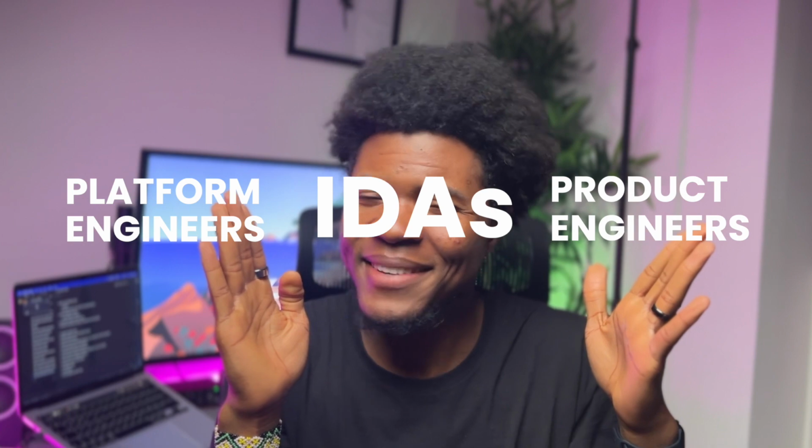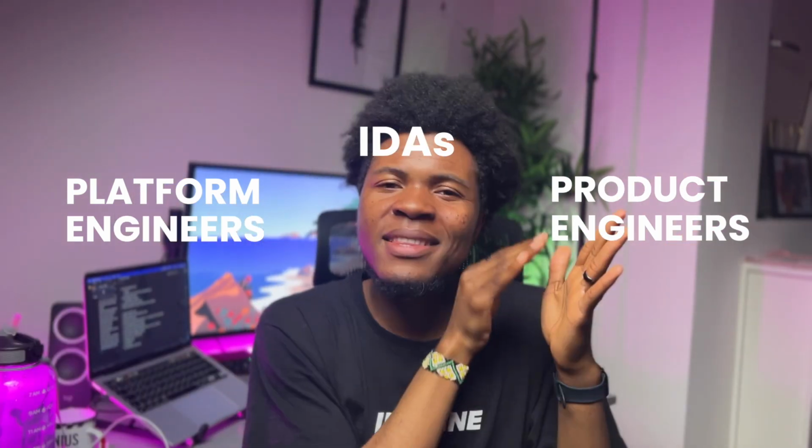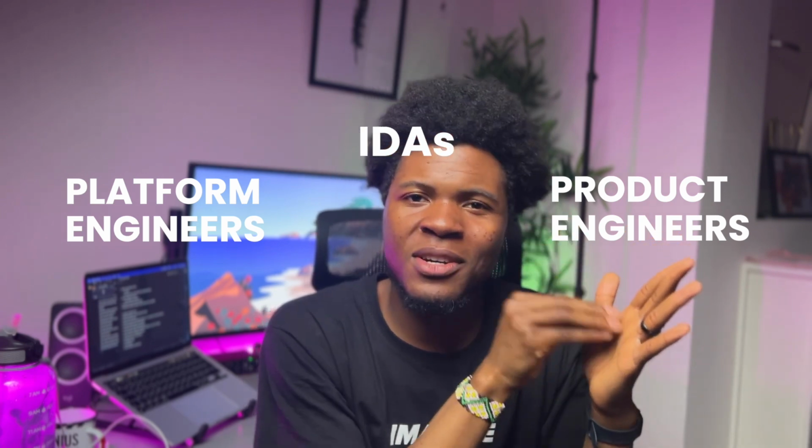Internal developer advocates. So internal developer advocates will be advocating for these engineers, the product engineers. Just the same way you see it between a company's product and the customers, now it is the company's platform engineers, the people who build the foundation, and you have the product engineers which use the platform tools to build the company's product.